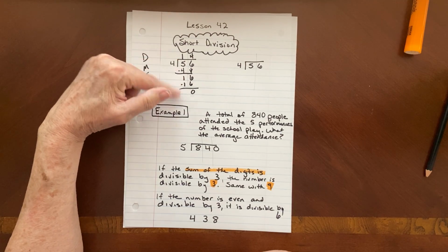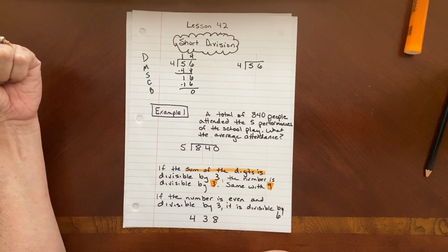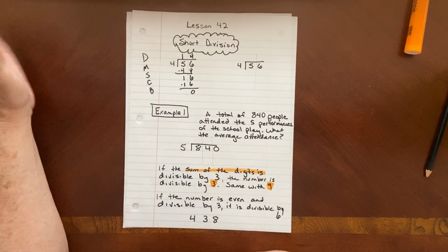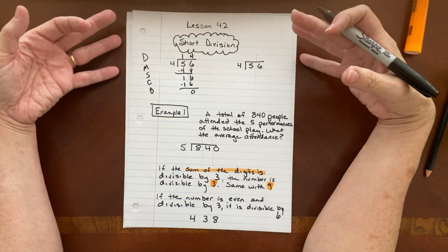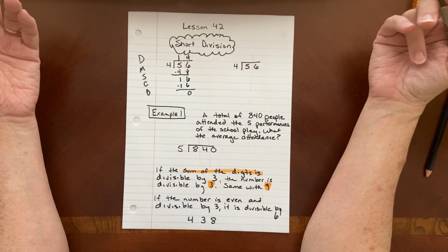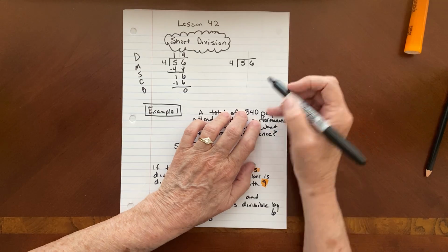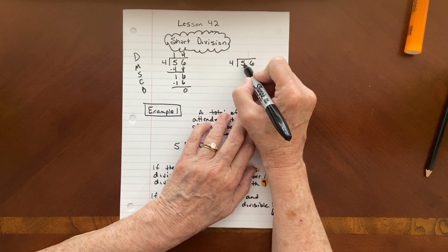Okay, so instead of writing all of that, we're going to remember some of it in our head. I don't do short division well. I write everything down. I know how to do it. I just don't use it very often. Your choice. If you can do it, great. It's faster.